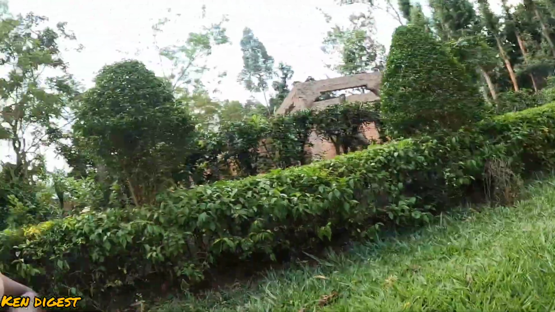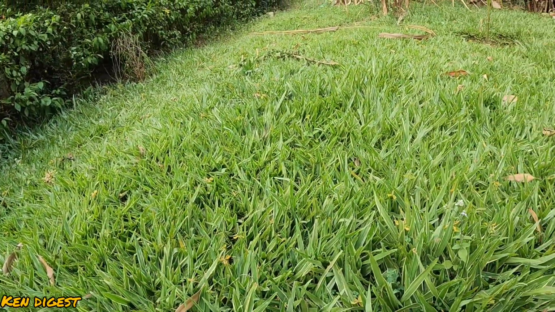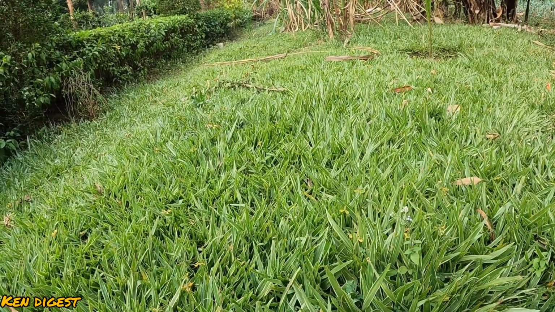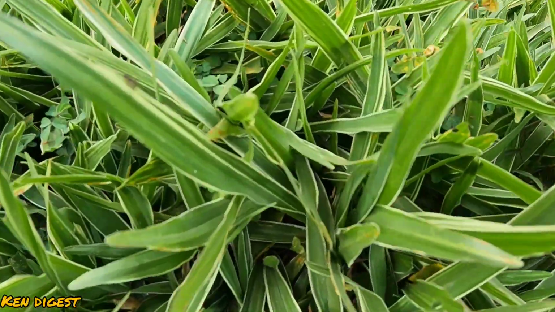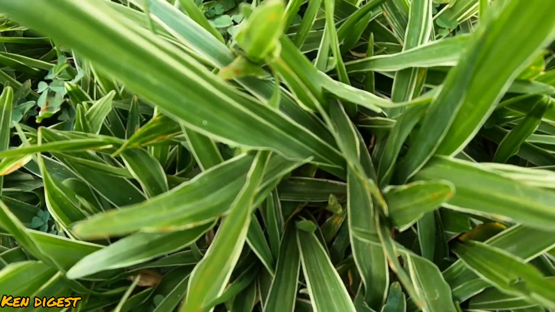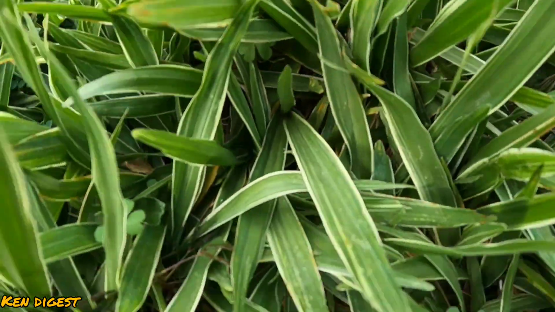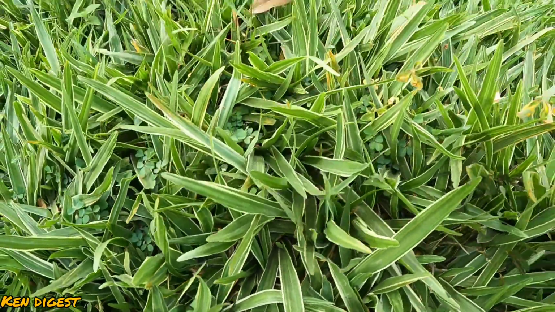And when you use a lawnmower, it's easy to cut. It's not that hard. It's soft. So if you are planning to plant some grasses in your compound, maybe you can opt to try this one. It has some white coloring on the margin. I call it serrated grass, so if I'm wrong, you can correct me in the comment section.